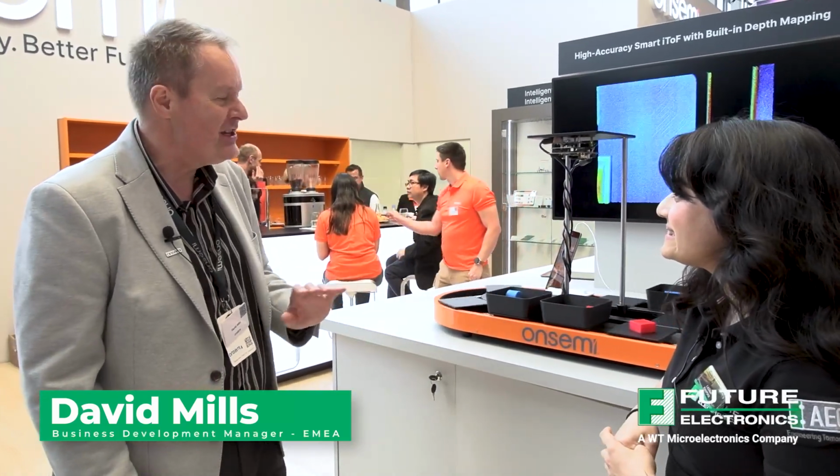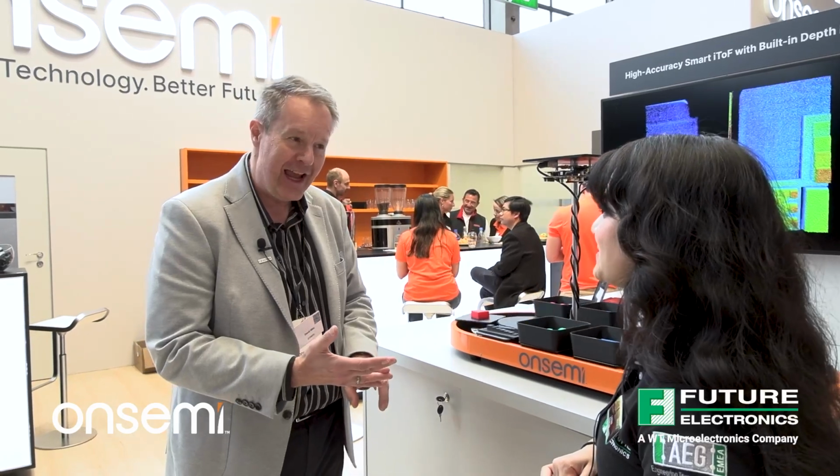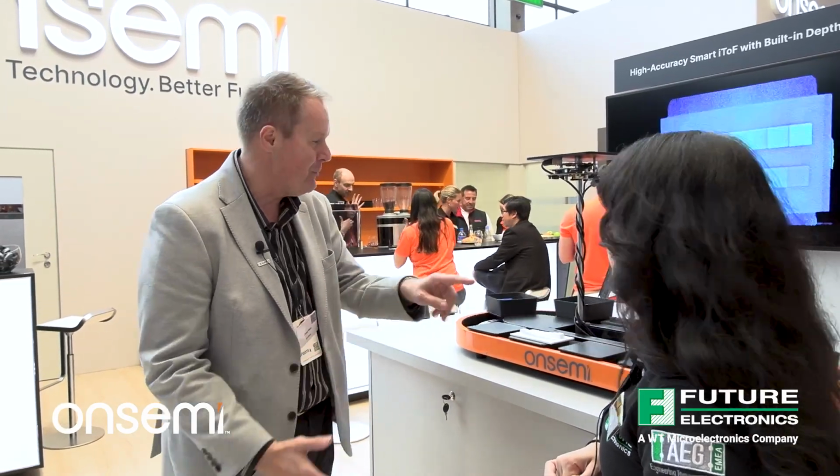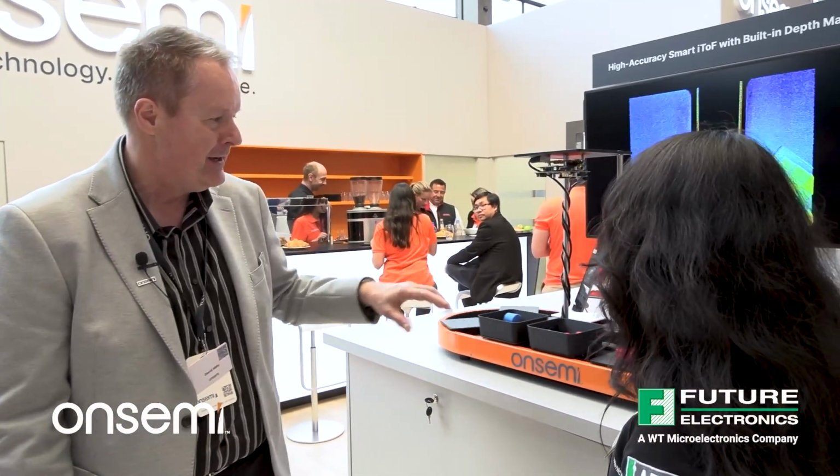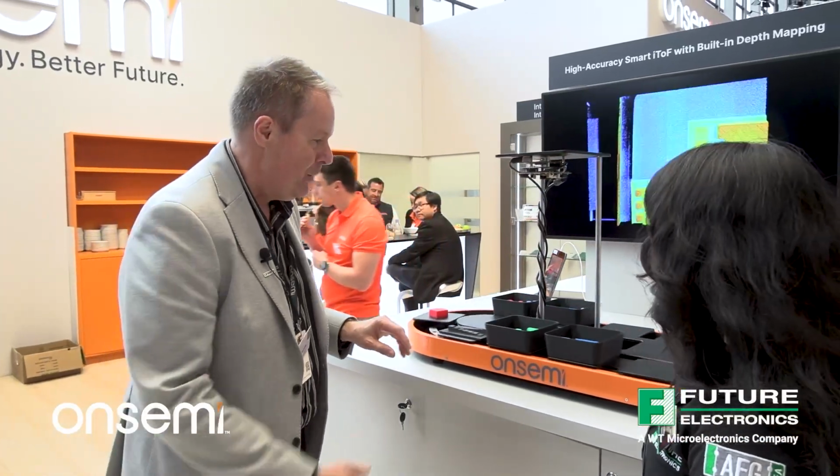Oh, what makes it unique? This is unlike any other iToF sensor, any other depth sensor out there. It's a sensor that has depth calculation on board. It's highly accurate, and it's for motion. So here we're demonstrating a machine vision application, where you've got things going on.